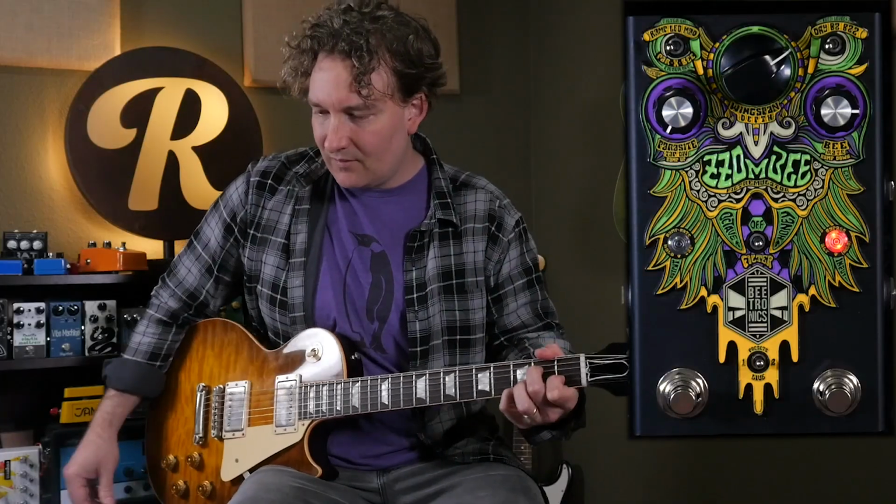Alright, so let's just start with the basics, and I want to isolate the fuzz signal and then bring in the sub-octave. And the easiest way to do this is just to have the upper left switch in the par mode and turn off the filter, which is that toggle in the center. That's the lowest gain setting. Let's go up 1 notch.